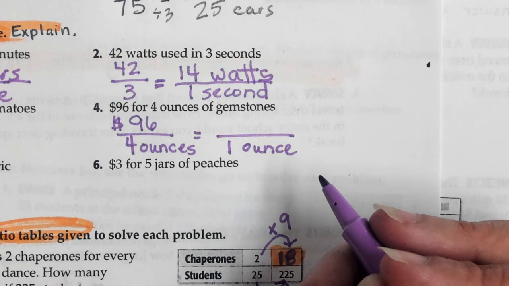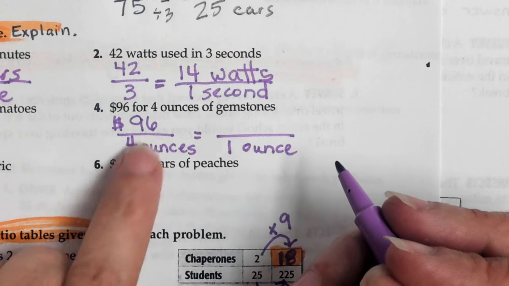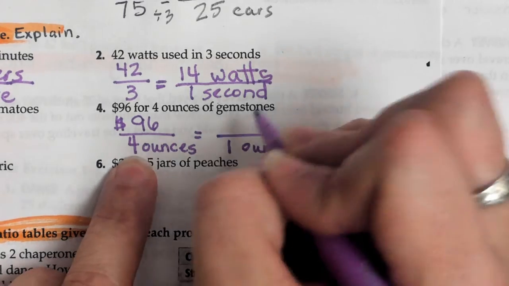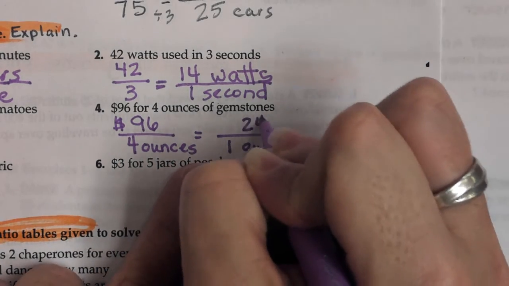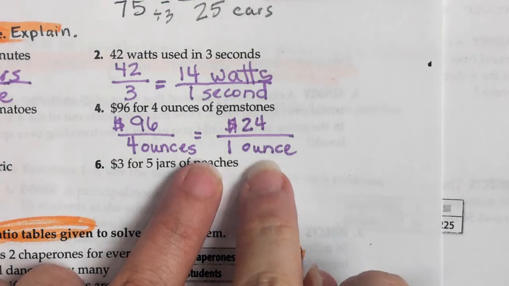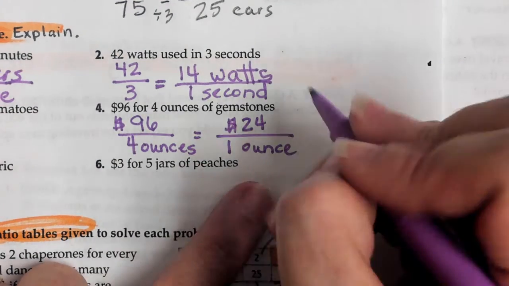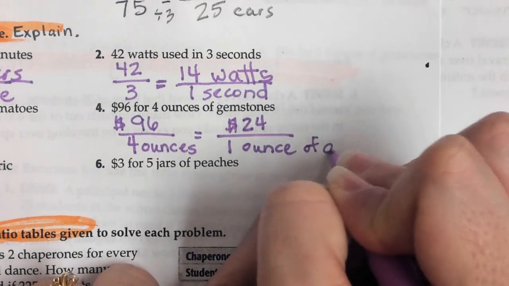To figure this, we do 96 divided by 4, and we get $24 for 1 ounce of gemstones.